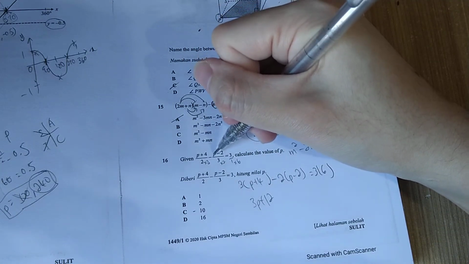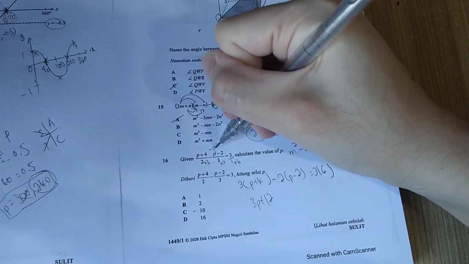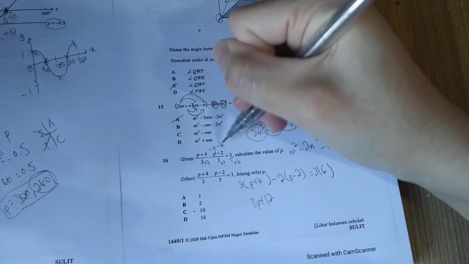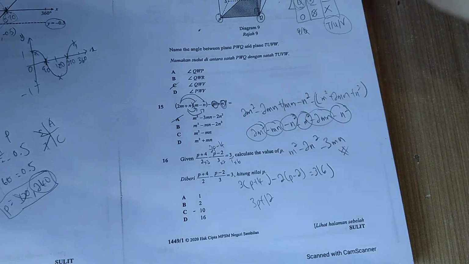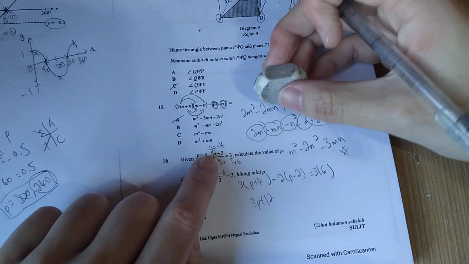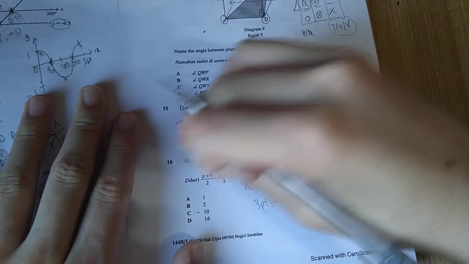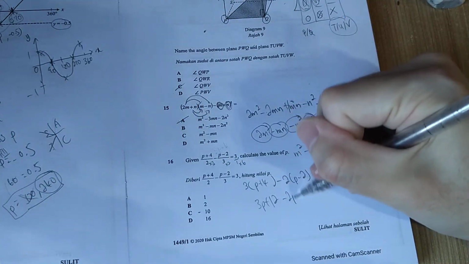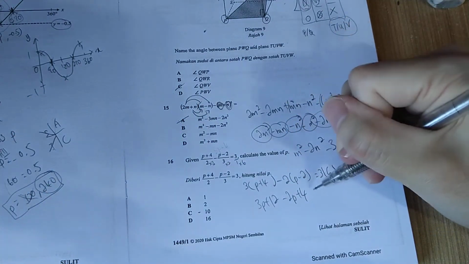Okay, and then I know some of you like to do it fast. You like to throw times 2 and then you just write negative p minus, times 2, negative 2p minus 4. Okay, don't. It's wrong, you know. This is wrong, by the way. Do you know why? Because you have to open up the bracket. You become negative 2p plus 4 here. Don't rush.